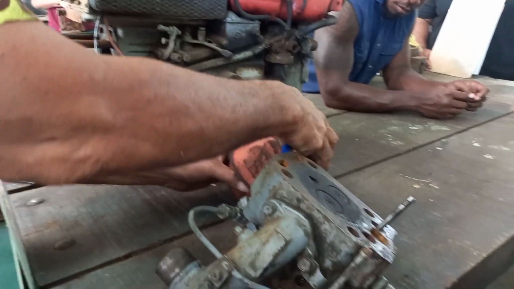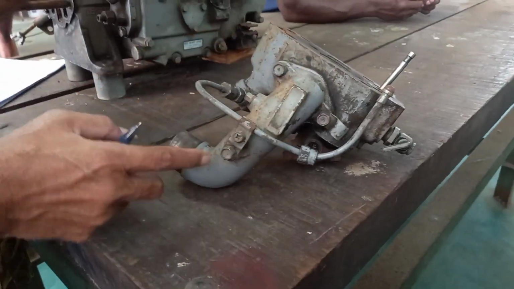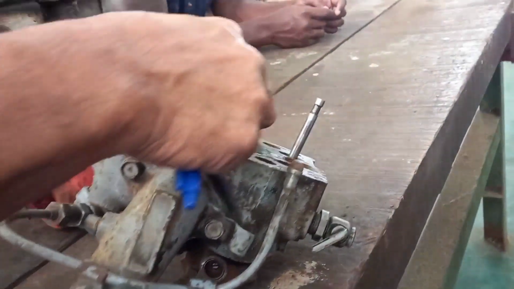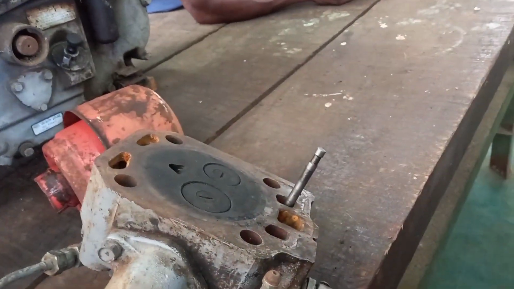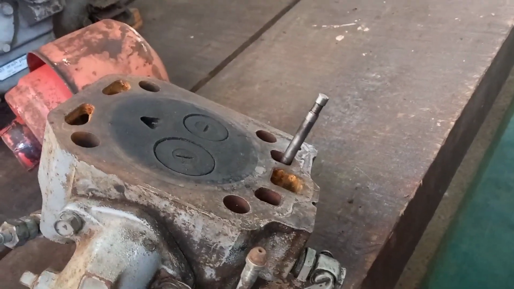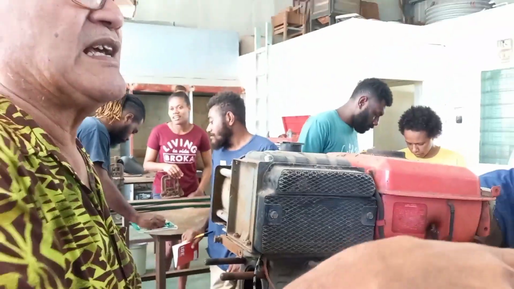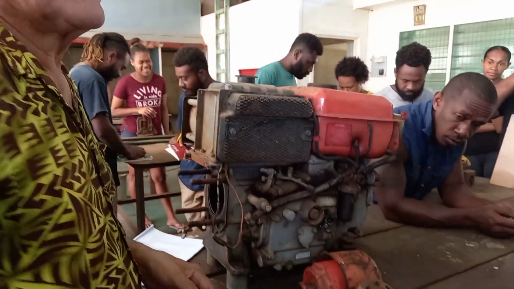And then this is connected to this inlet pipe, and it's connected directly to the intake valve. So induction stroke, piston goes down, the intake valve opens, air goes inside.